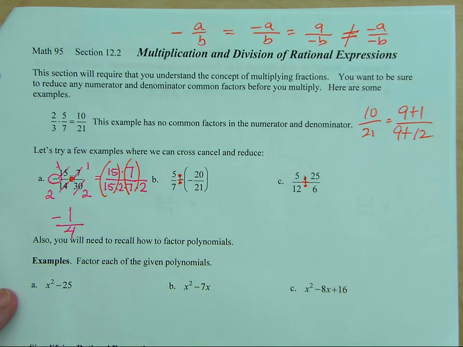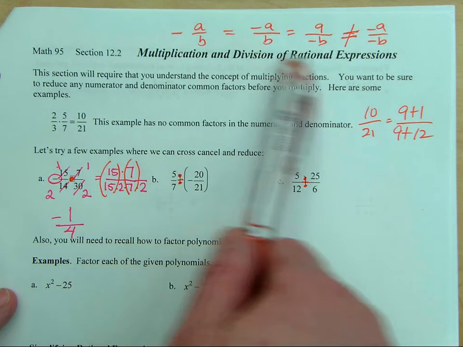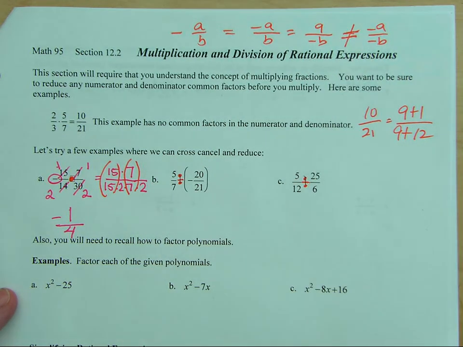Yeah. So you could put the negative either in the numerator or denominator, but you just can't put it both places, otherwise you're canceling it out.